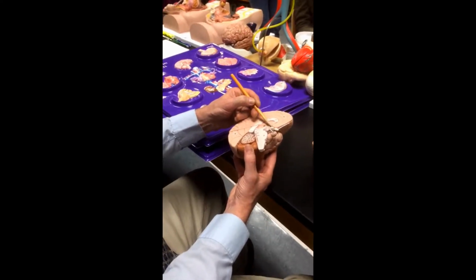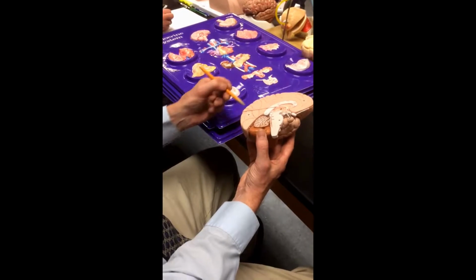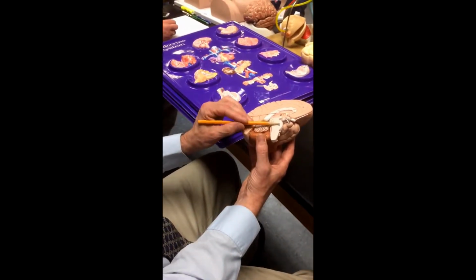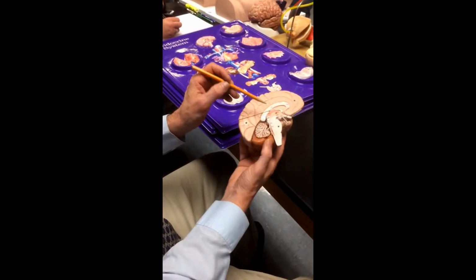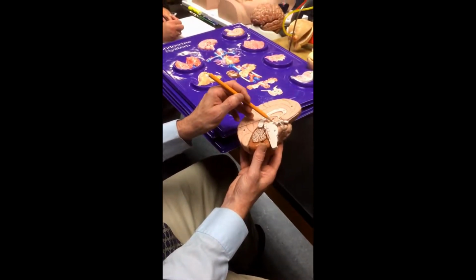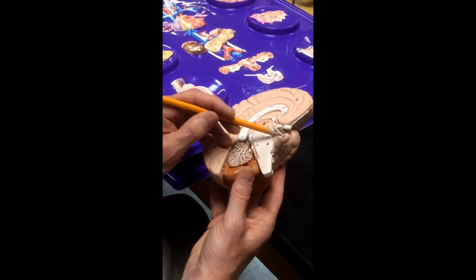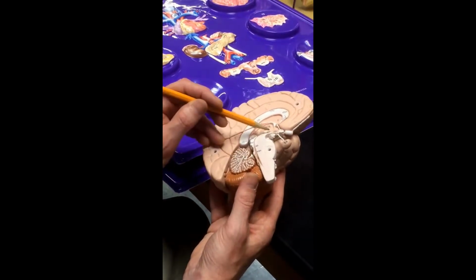There's your diencephalon. Above it, this is all cerebrum. Below it, brainstem, and back here, cerebellum. So all this right here is the hypothalamus, floor of the diencephalon, and that's going to give rise to the infundibulum.